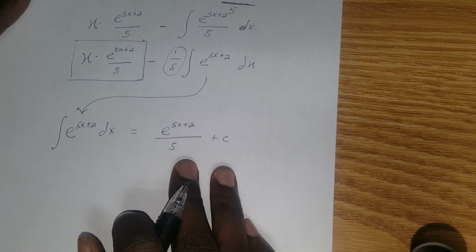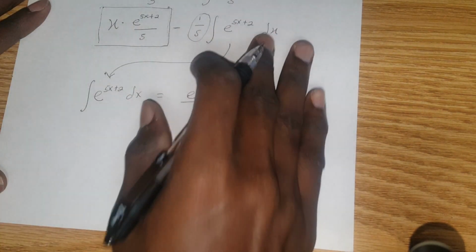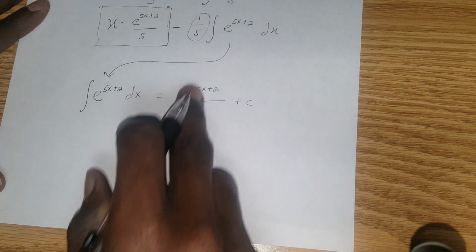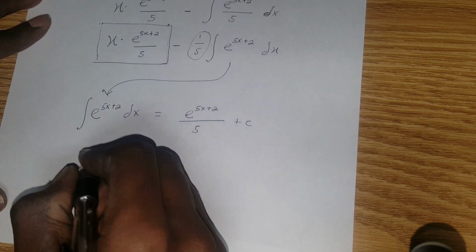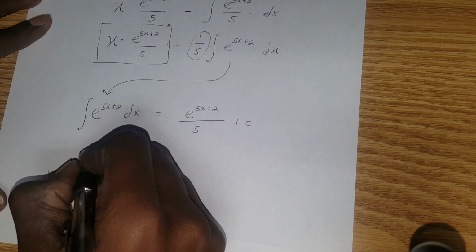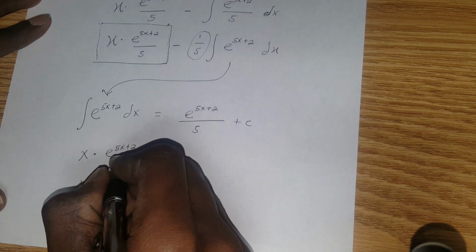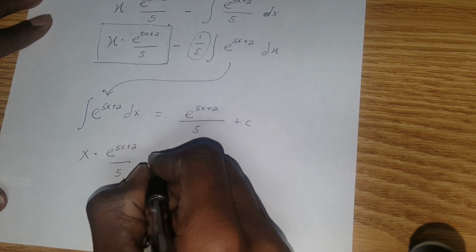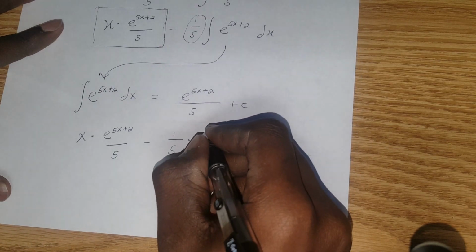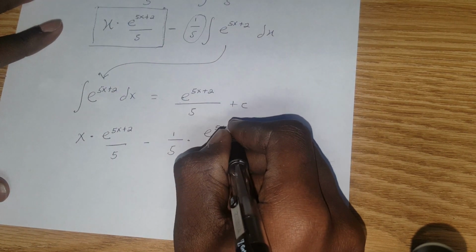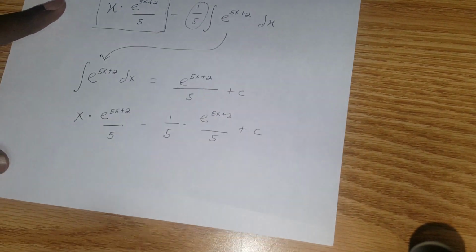So we are done with this problem, but we have to put it back together. We repeat our step and we substitute for this guy. x multiplied by e to the 5x plus 2 divided by 5, minus 1 over 5 multiplied by e to the 5x plus 2 divided by 5, plus c.